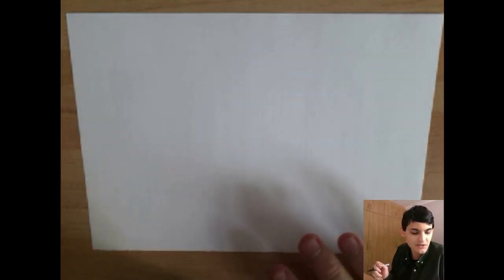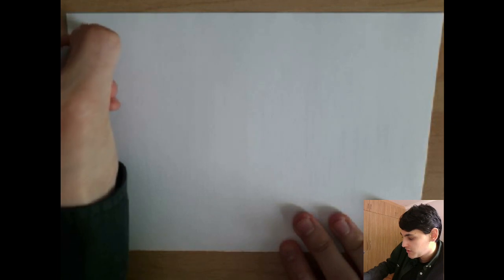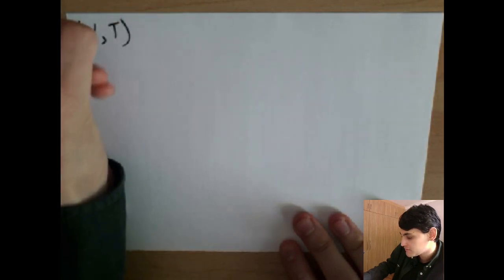But first of all, we should define what's called the dual Coxeter system. So that is WT.